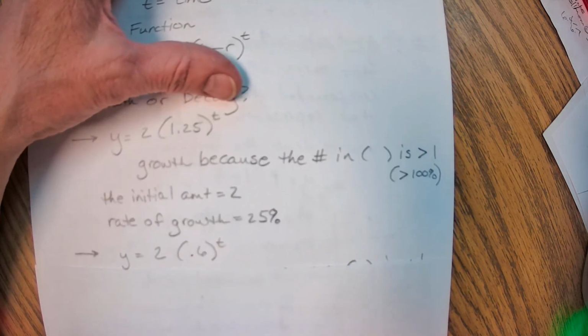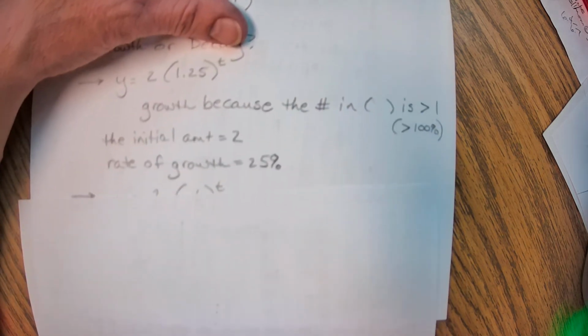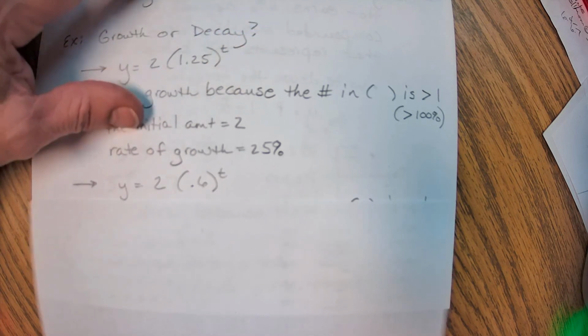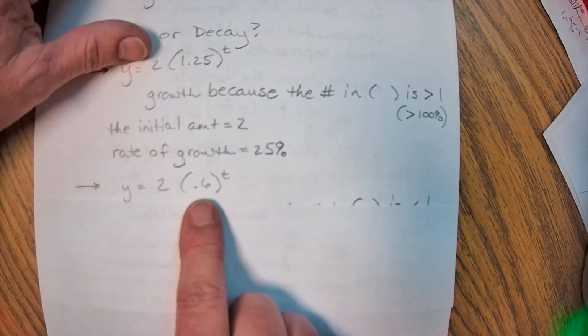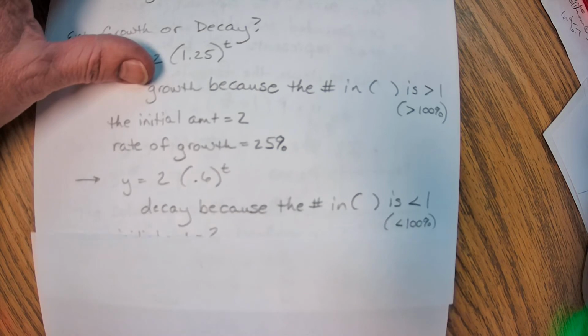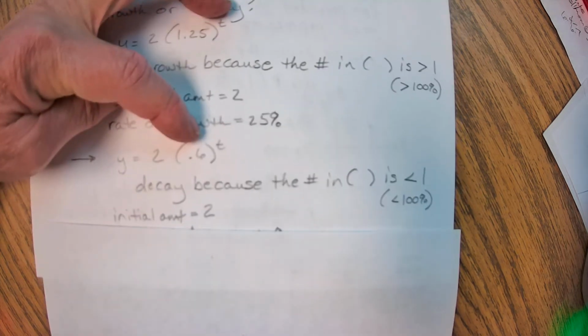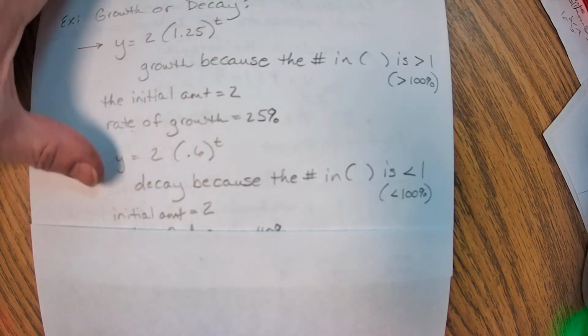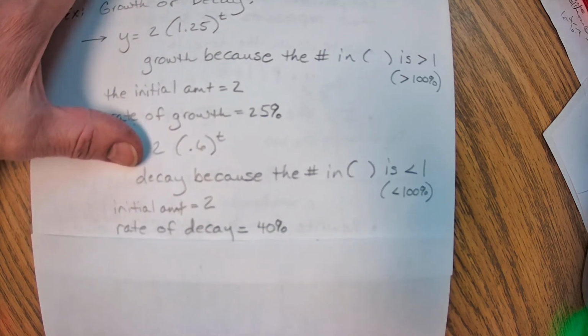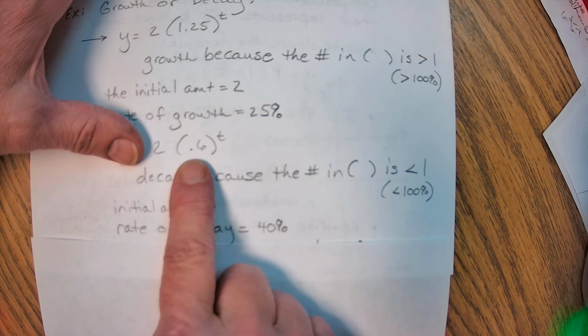Okay, so let's look at this problem now. Y equals 2 times 0.6 raised to the t power. Because this number is less than 1, I know this is a decay function, because the number in parentheses is less than 1. The initial amount is 2. And I know that this number in here represents 1 minus r.